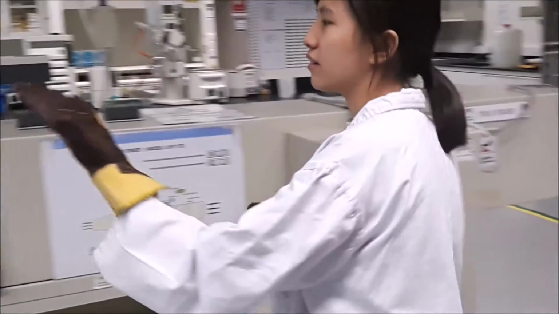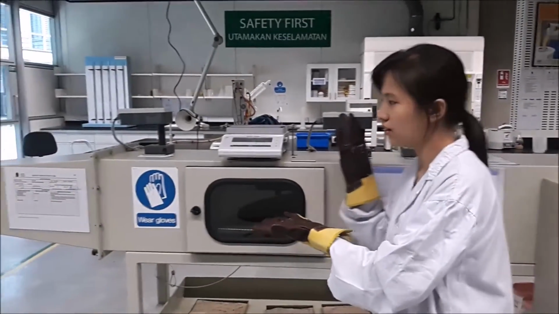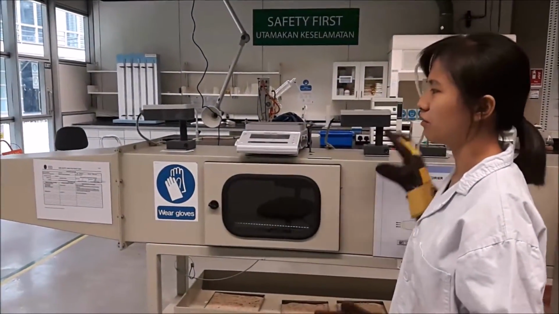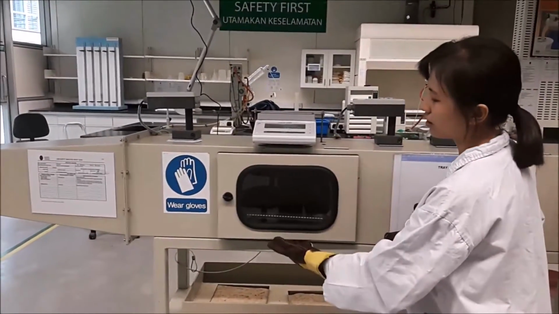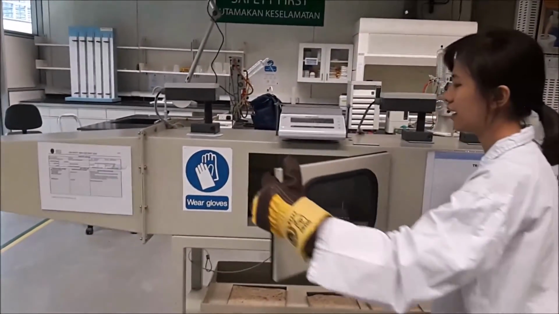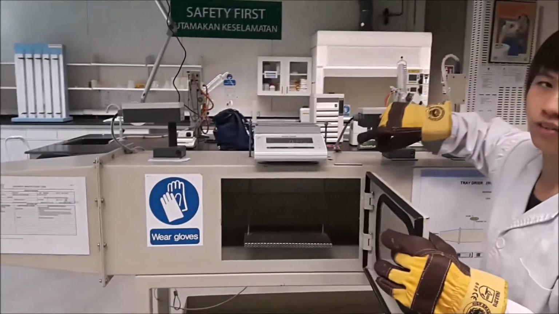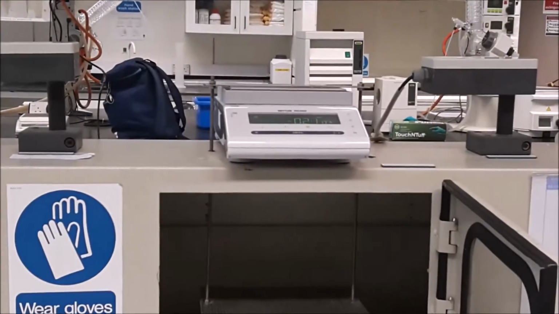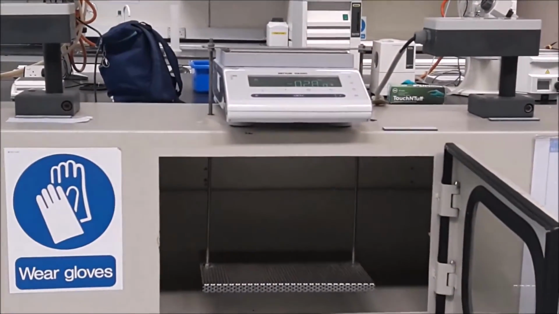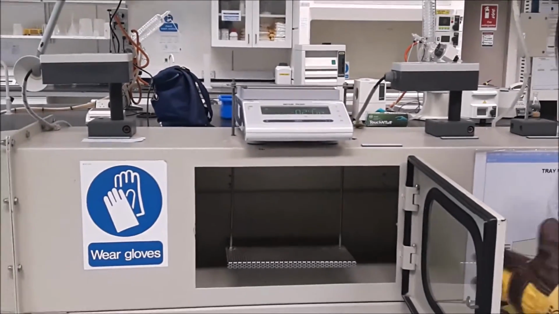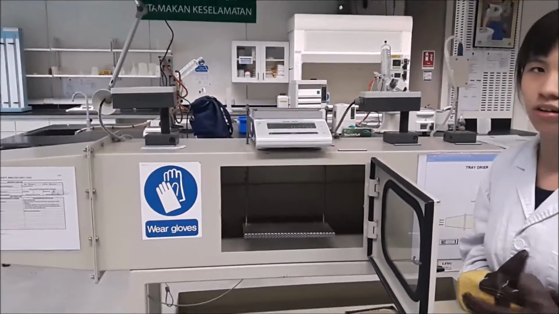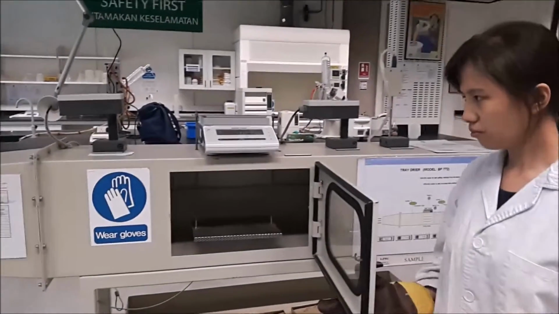Second is the sensitivity of the reading machine. A slight movement of the device will lead to vibration of the suspended tray inside and cause fluctuations in the reading machine. Other than that, the air movement inside the device will also cause a vibration too.